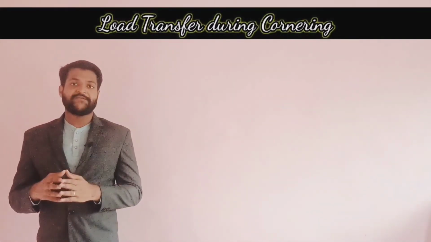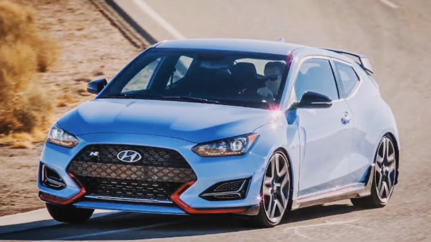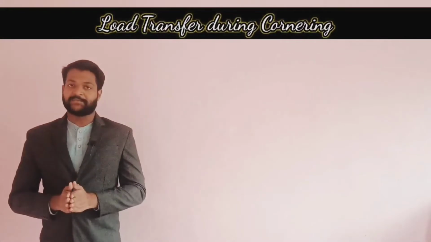You can see this if you closely observe a photo of a vehicle that is taking a corner using trail braking. Most of the load will be on the front outer wheel. So in some cases, if the droop is less, the rear inner wheel will get lifted from the ground.